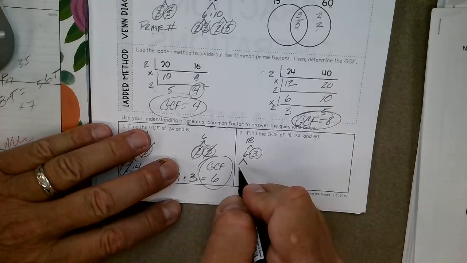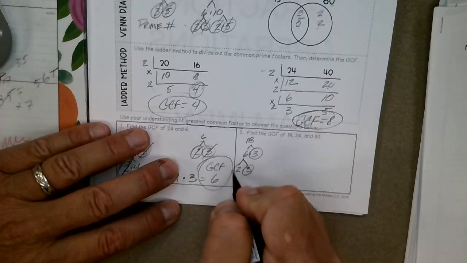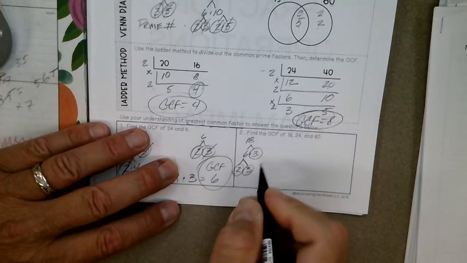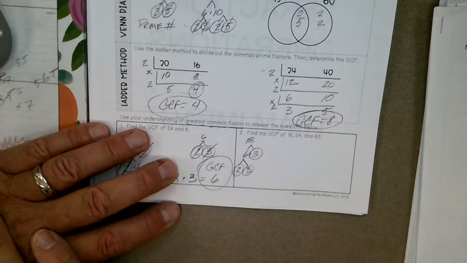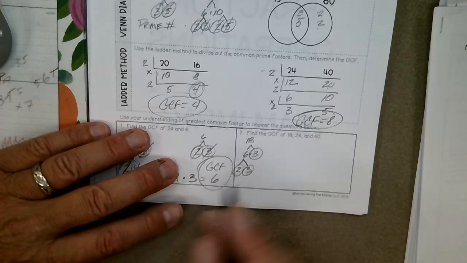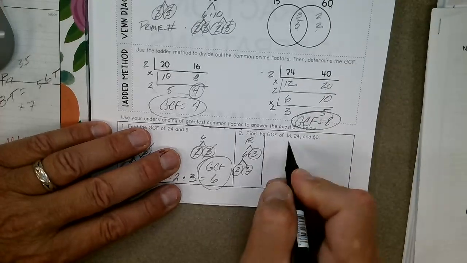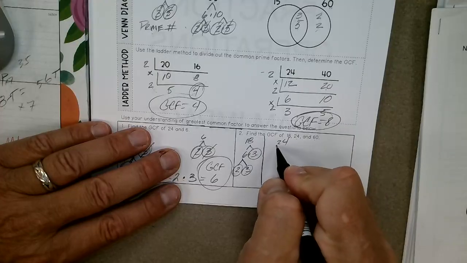Composite. Next number up is 2 and 3. I circle both of those. We are done because I can't factor any more of those numbers down. I'm going to draw a line to separate, and I'm going to go to the number 24.